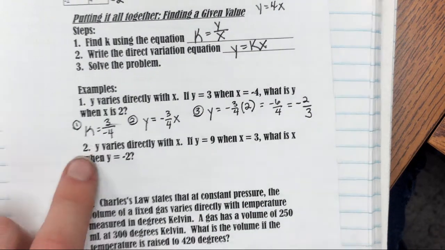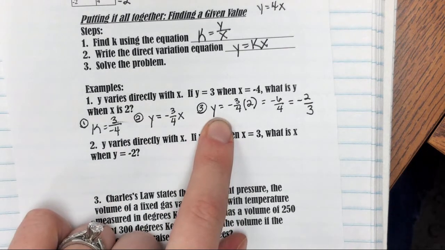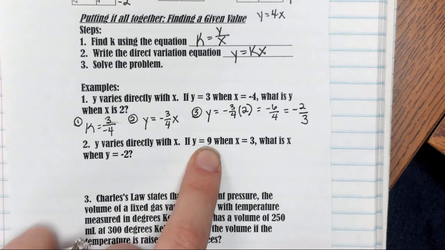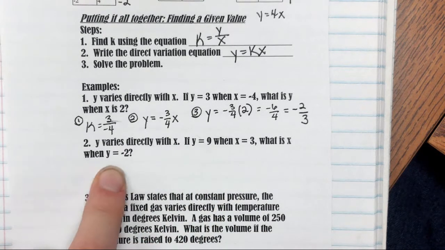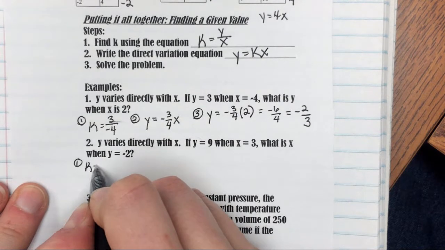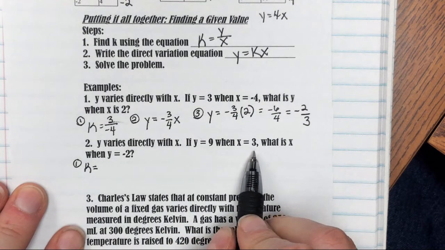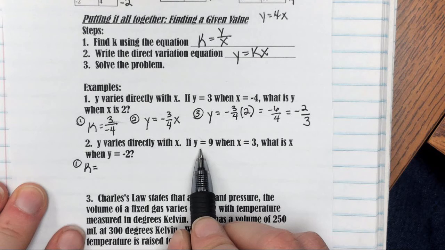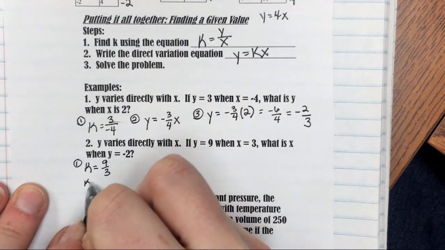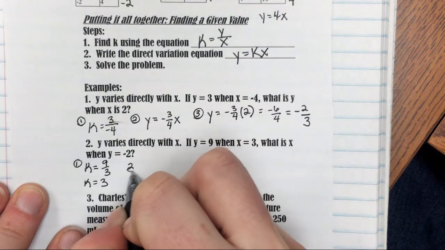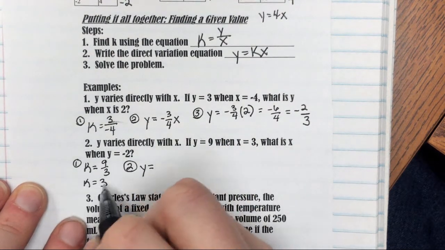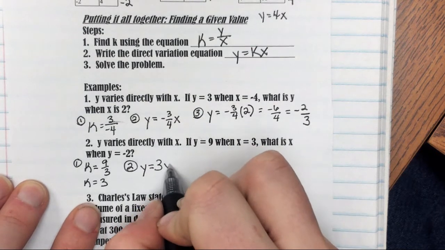So my answer would be negative 3/2. So process: step 1, step 2, step 3. All right, number 2. Y varies directly with x. If y equals 9 when x equals 3, what is x when y equals negative 2? So first things first, I find k, and I use the ordered pair I'm given, 9 and 3. So k is equal to y over x, or 9 over 3, which means k is going to be equal to 3. Step 2 is to write the equation where we put y and x back in, and we substitute the number for k, so y equals 3x.